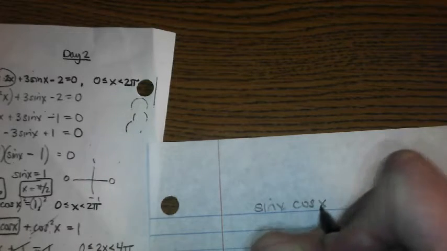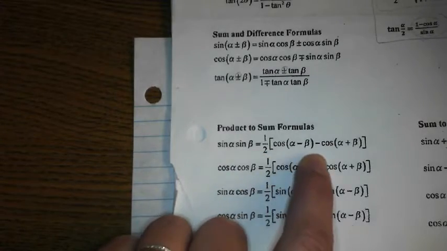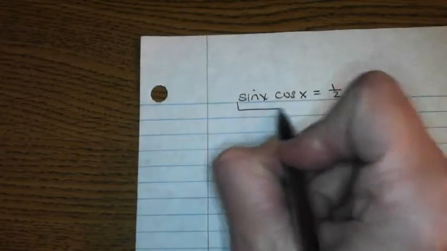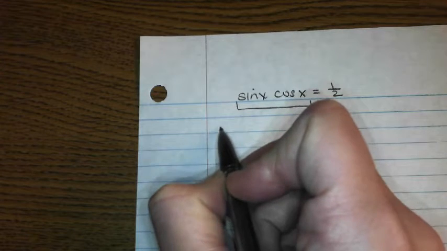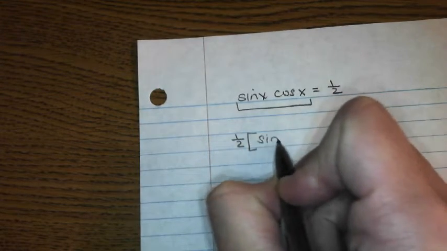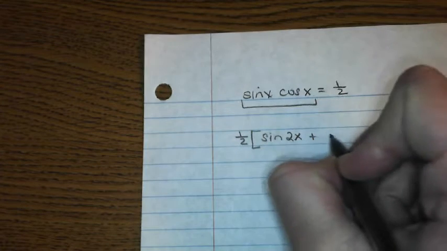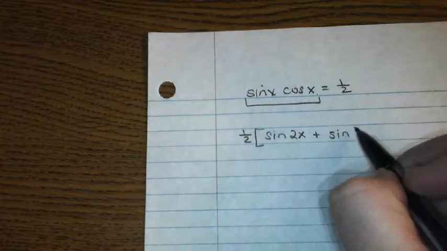So going back to Stephen's idea, he did not see the double angle, multiply both sides by 2, so he uses product to sum. So this is the same thing, sine cosine, as 1/2 brackets: sine of alpha plus beta is 2x, plus sine of alpha minus beta, which is 0.